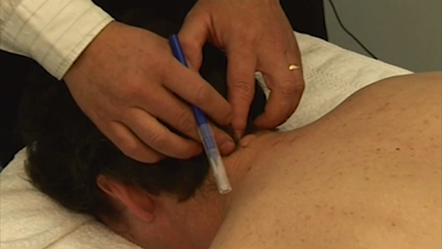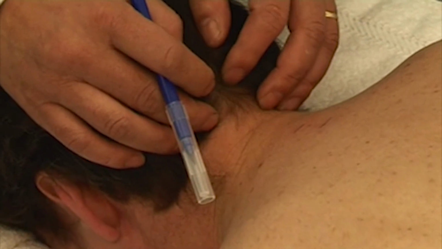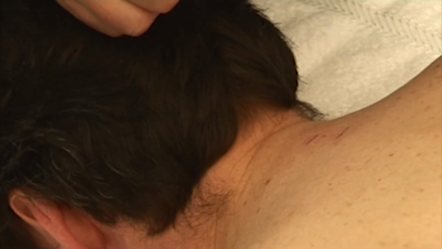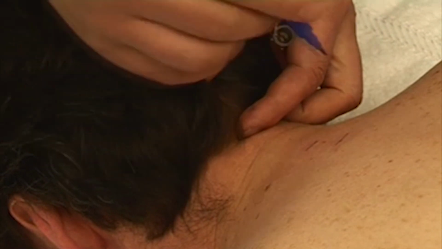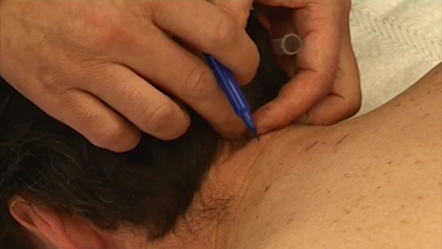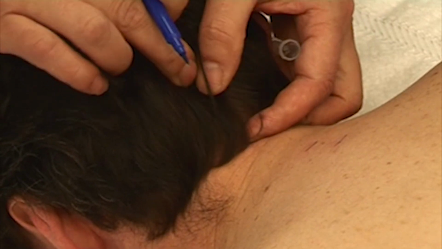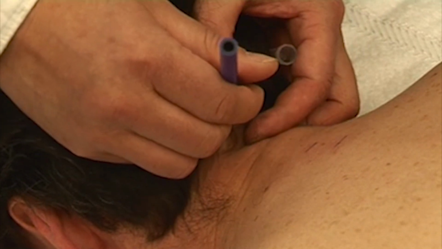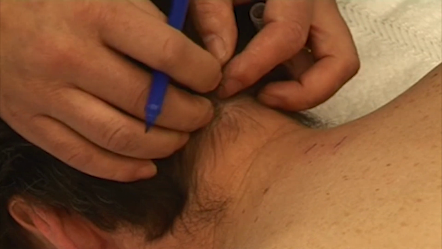Du15, Yamen, is located half a chun within the posterior hairline. The measurement between the base of the occipital protuberance and the posterior hairline is approximately 1 chun, and so halfway of that is half a chun, where Du15 is located.